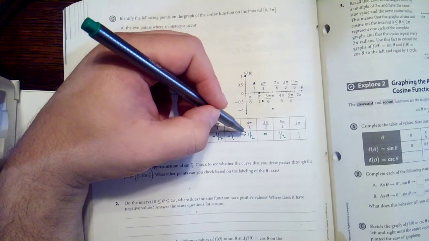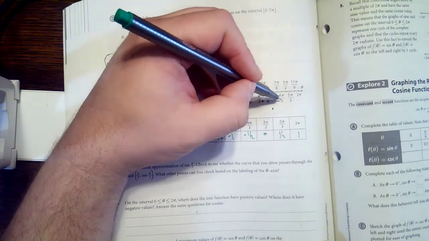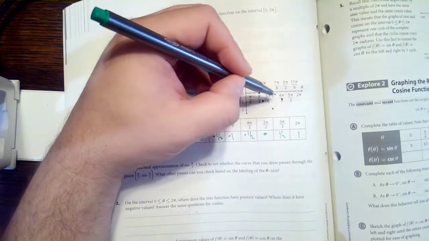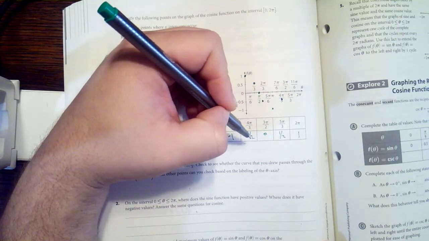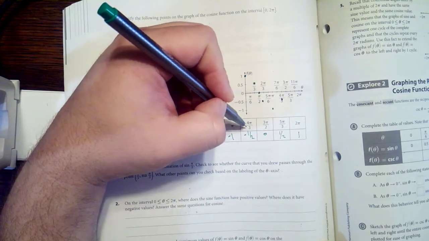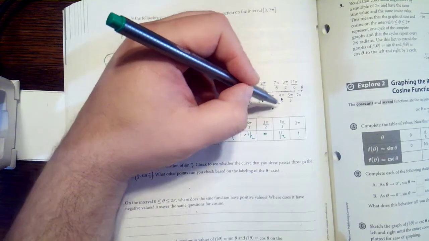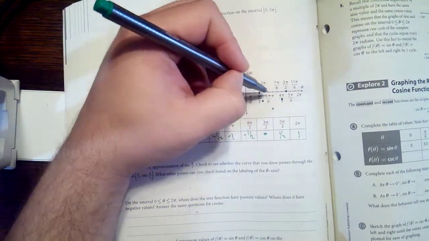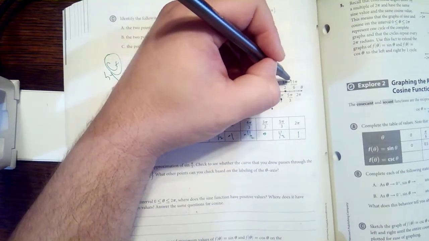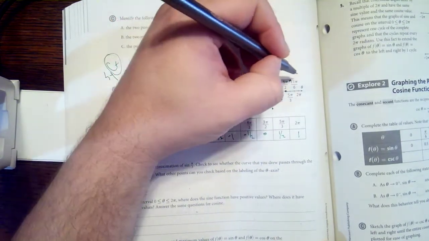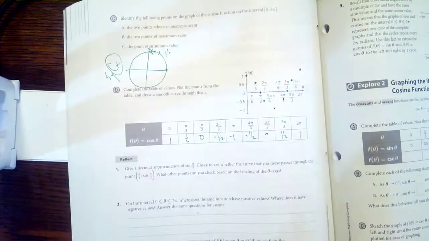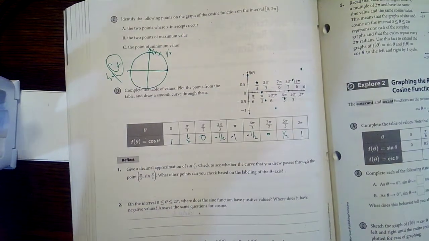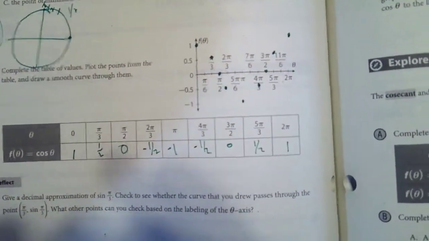Okay, so then 4 pi over 3, now it starts going back up. Now it's at 1/2. Then it's going to go 5 pi over 3, back up to 1/2. Oh, wait, what did I mess up? Oh, there we go, I was off by a section. So 3 pi over 2, it's back up at 0. 5 pi over 3, it's back to +1/2. And then at 2 pi, it's back up to 1. Okay, so there's our graph. It's not beautiful, but it works. Let's zoom in again so you can see better on that.